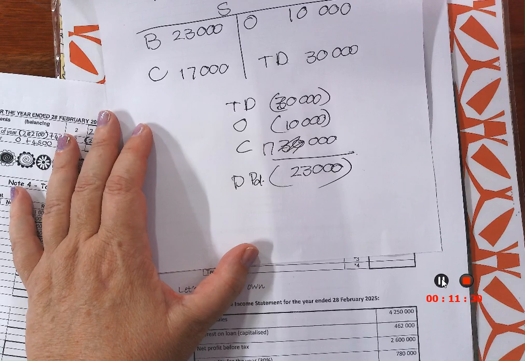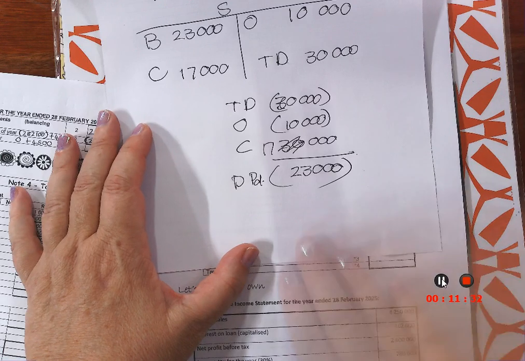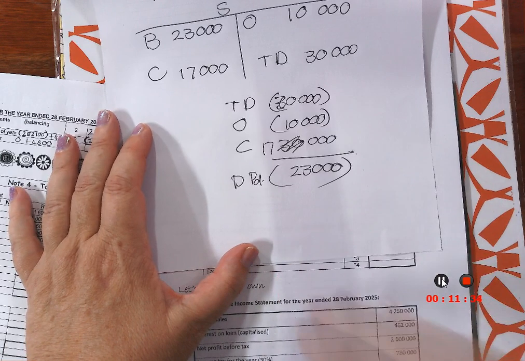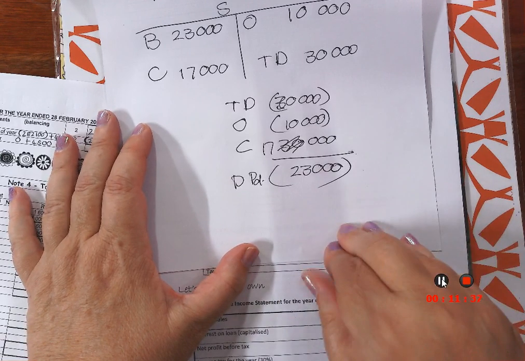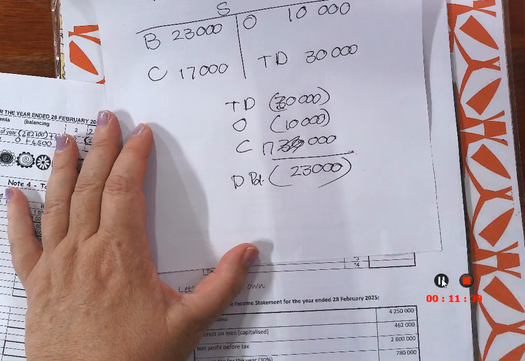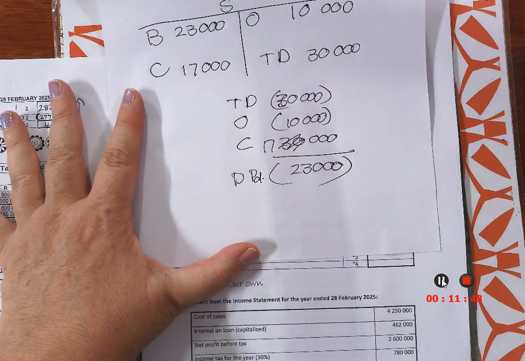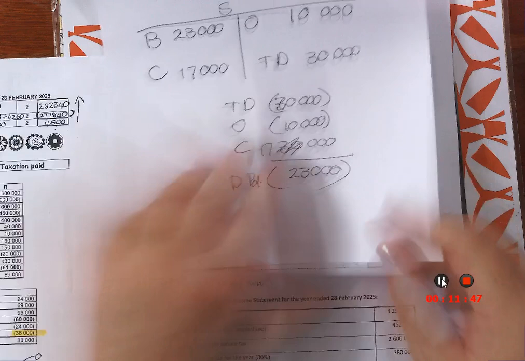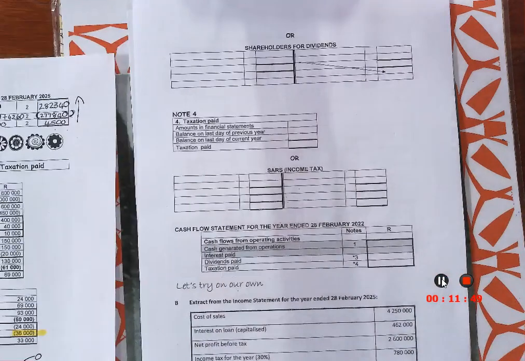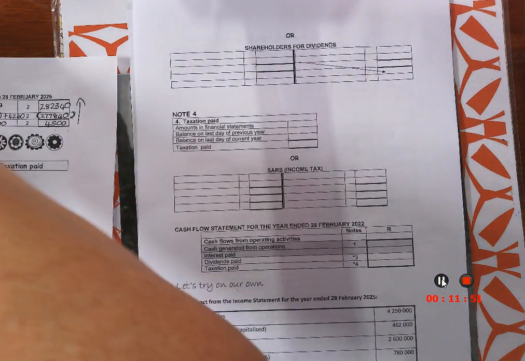Dividends paid, which we've done now. Tax paid, which we're going to do now. And tax paid, you always do a T. Please, it's very confusing to do the vertical. The T makes more sense, but I will show you the vertical and you can decide what you want to do. But please make my life easier and do the T.